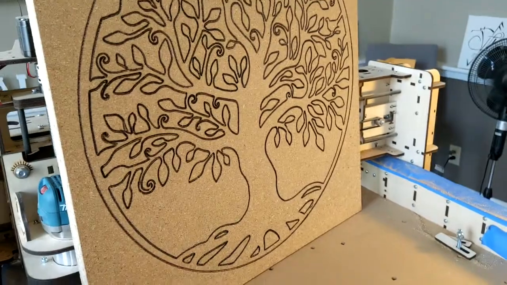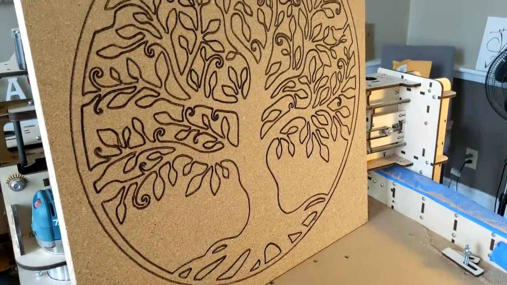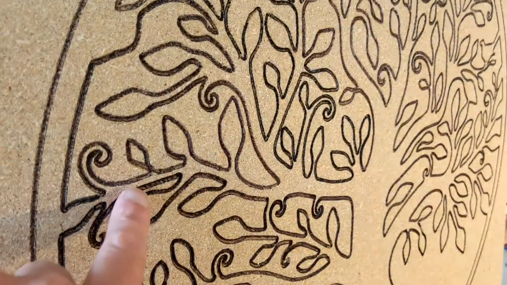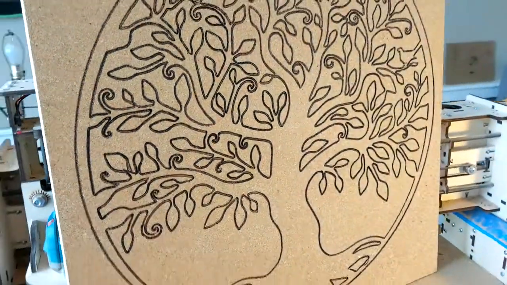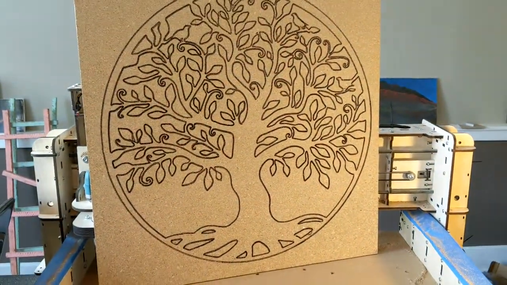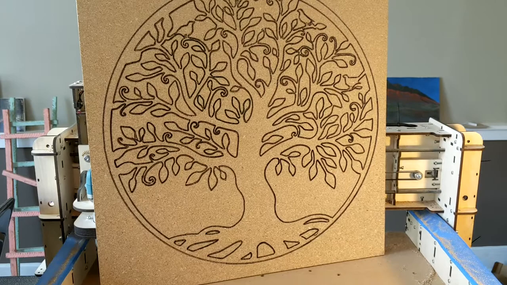Hi, I'm Garrett with Garrett CNC, and I'm going to show you how to generate an image like this with G-code in about 3 minutes, starting from no idea to a beautiful work of art. This project is carved out on Bob's E4 CNC router, and everything was done with a V-groove bit. Beautiful tree of life on a 24 by 24 inch piece of particle board.